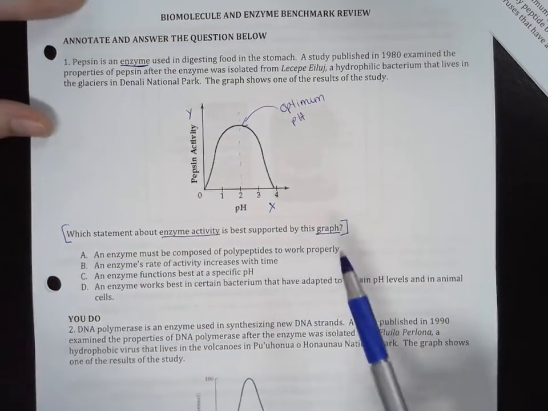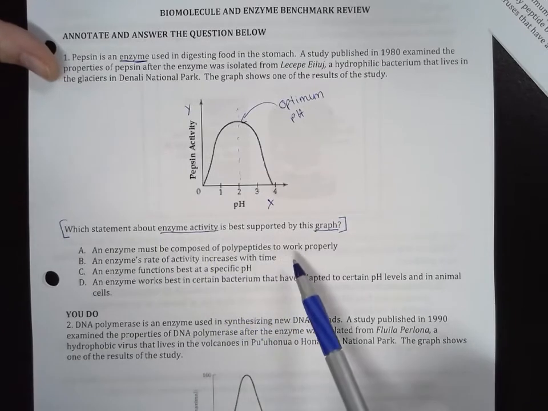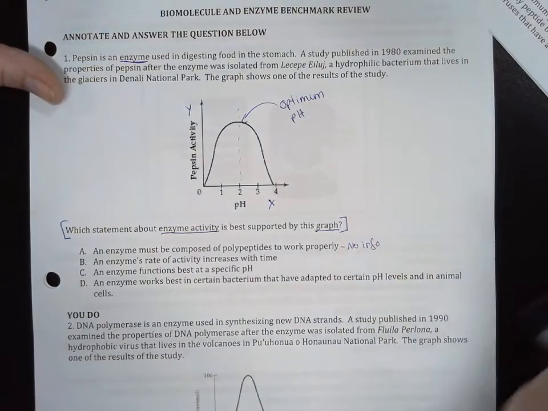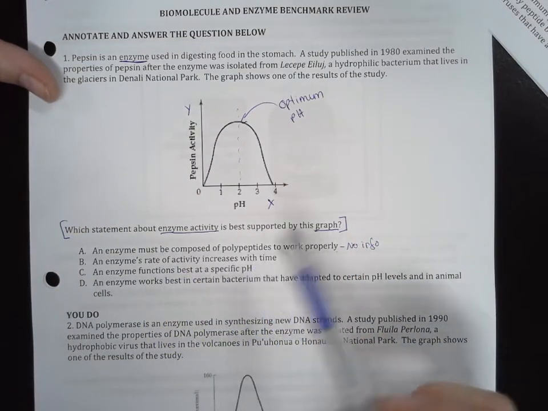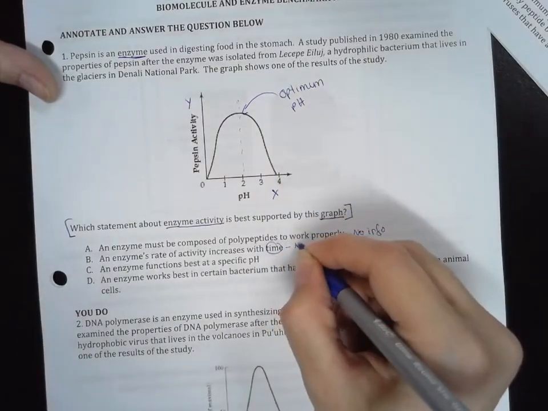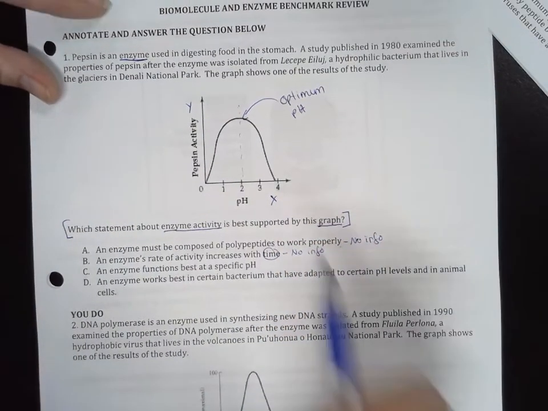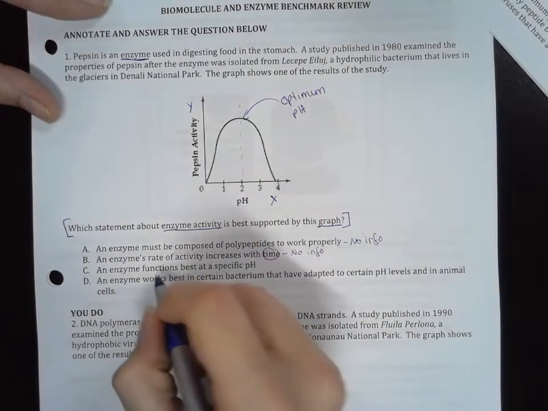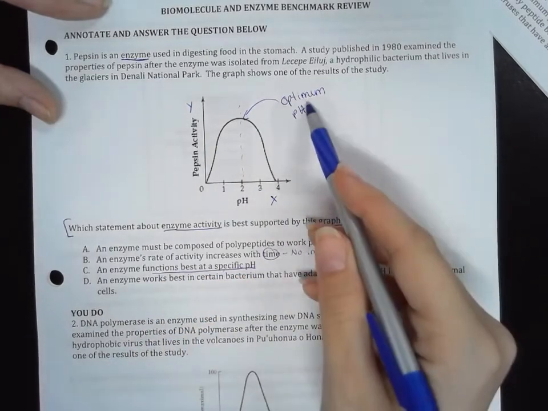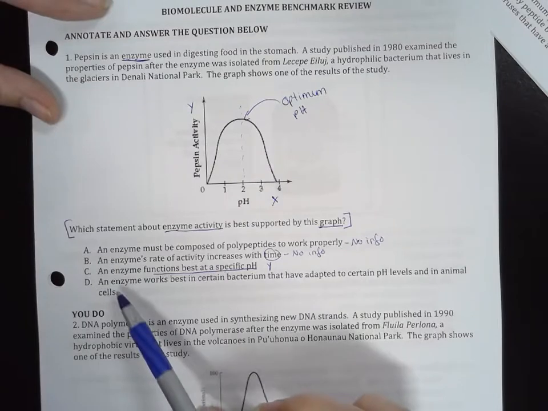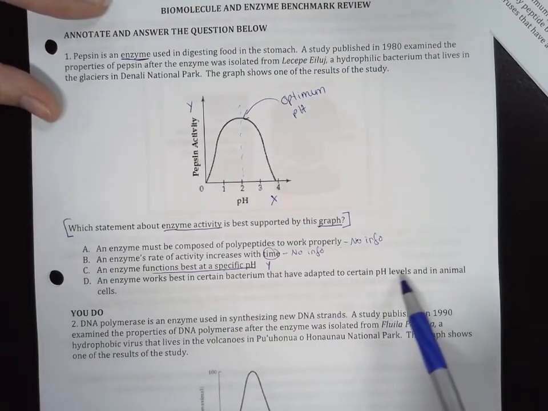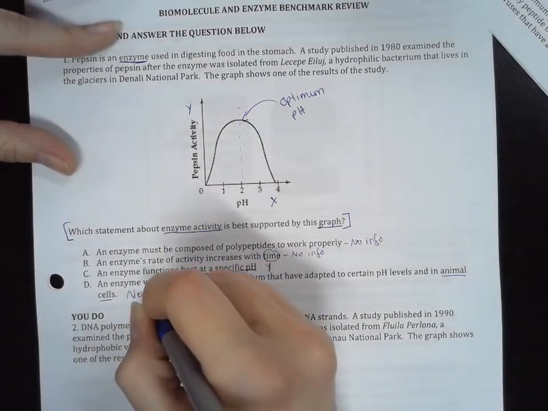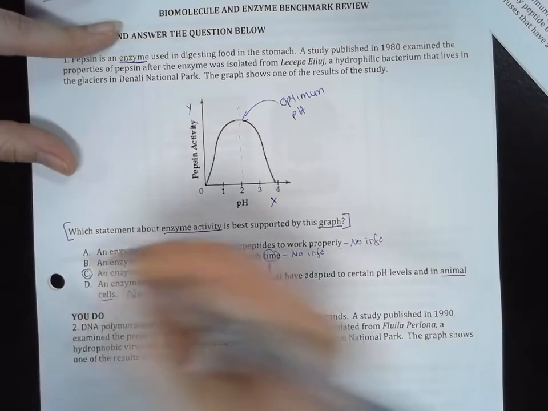Now I will go through my answer choices. A, an enzyme must be composed of polypeptides to work properly. There's no info about this. B, an enzyme's rate of activity increases with time. There is no info about time. Remember, my x-axis is pH. C, an enzyme functions best at specific pH. Well, this is exactly aligned to my purpose, so yes. D, an enzyme works best in certain bacterium that have adapted to certain pH levels and in animal cells. There's no info about that. My answer choice is C.